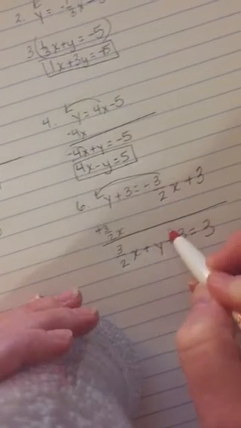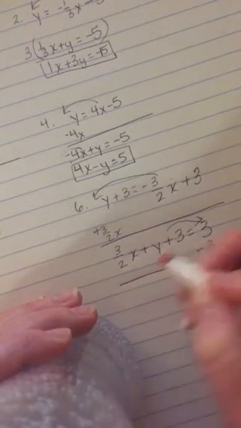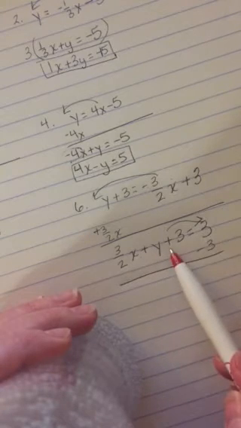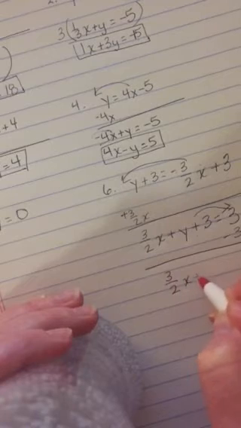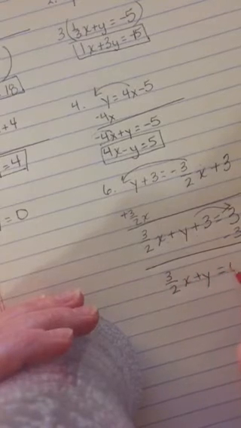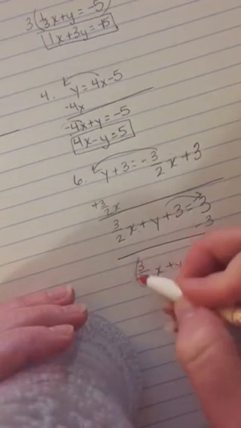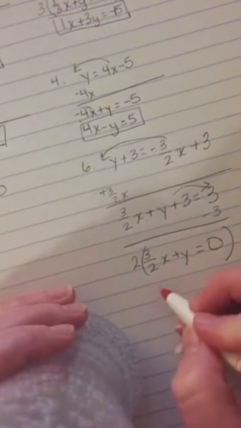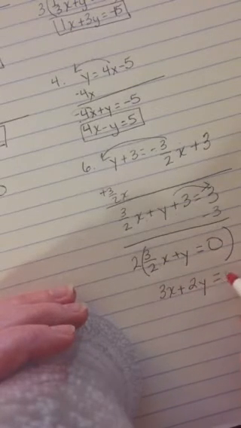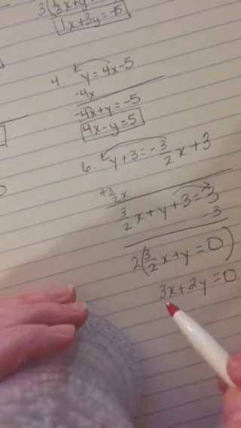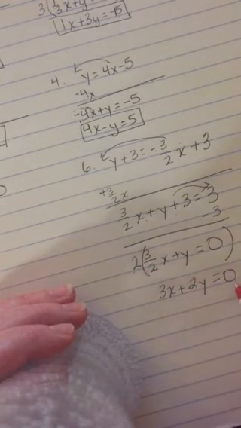And then the final step, we're going to move this over so we only have x and y on the left side. Move all of our constants to the right, and we will have one more step, and that is to get rid of this fraction here. We're going to multiply everybody by 2. Two times 3/2 is 3, 2 times 1 is 2, and 2 times 0 is 0.